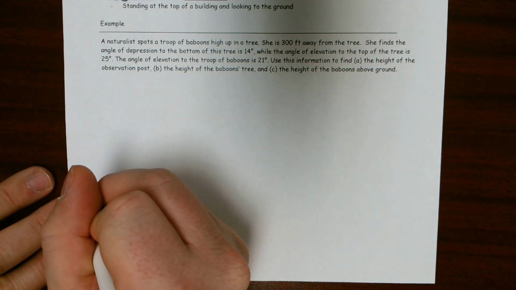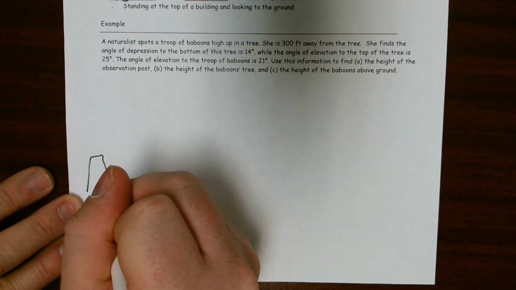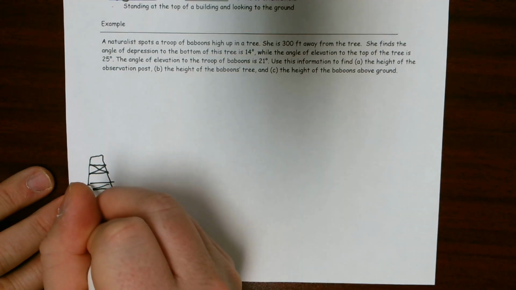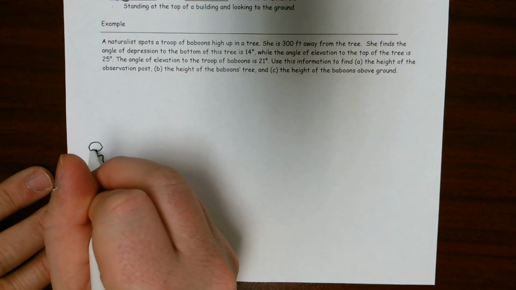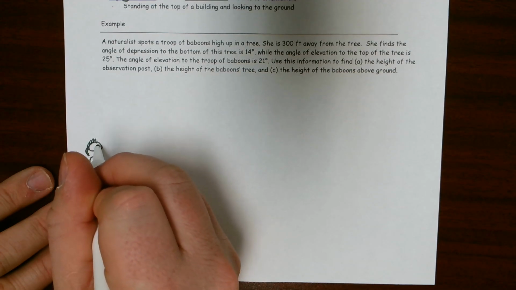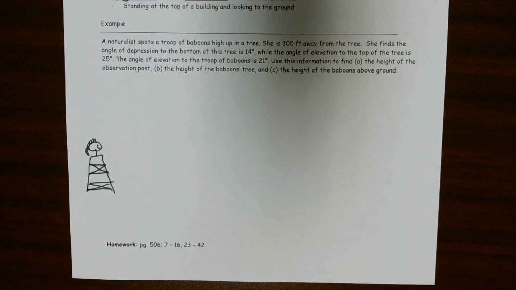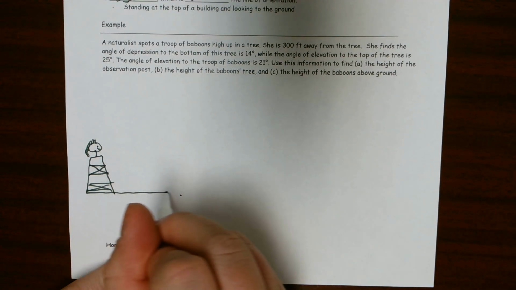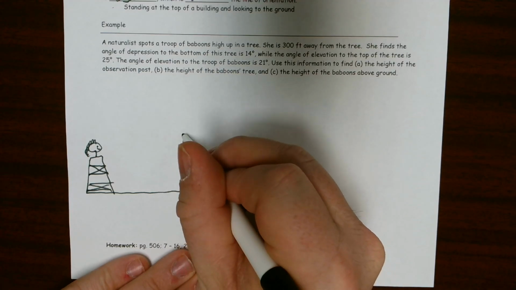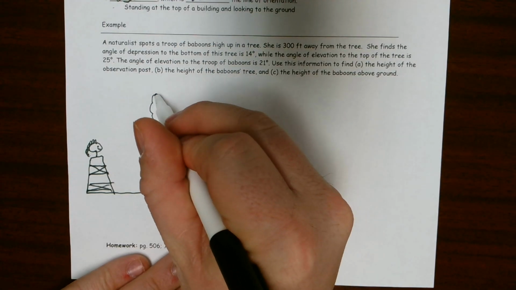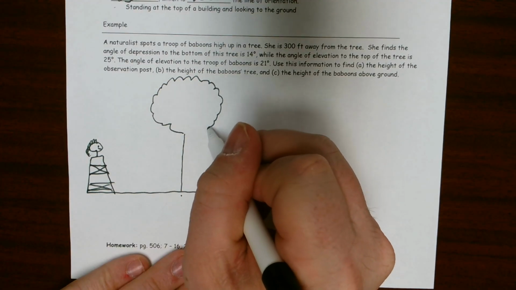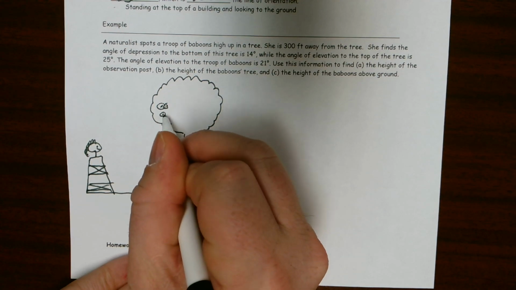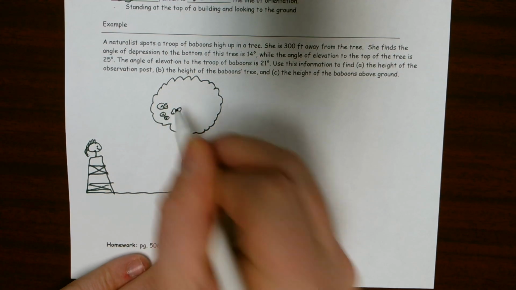So essentially what we're looking at here, ladies and gentlemen, is going to be very poorly drawn. But here's our post, and there's our naturalist. Girl looking like that. There we go. And then we have this tree along the ground that's got a bunch of baboons in it. I don't know how to draw baboons, so I'll just draw the eyes of the baboons looking out of the tree.